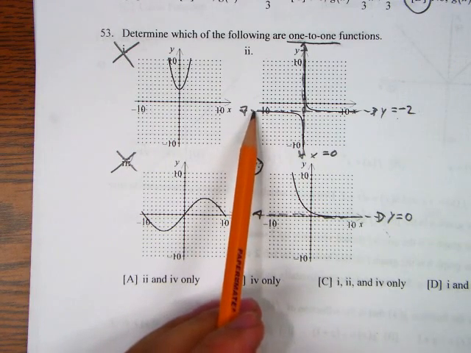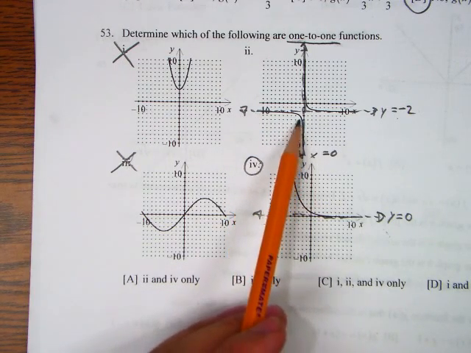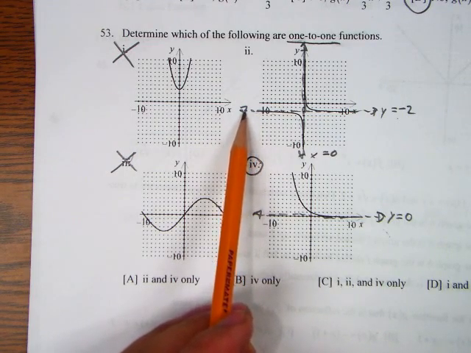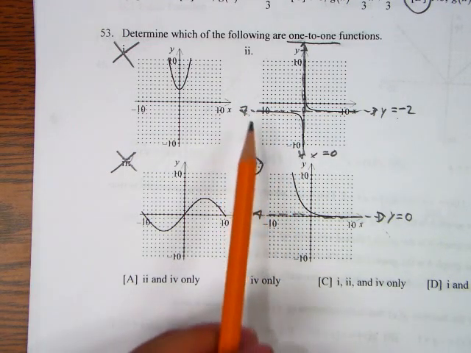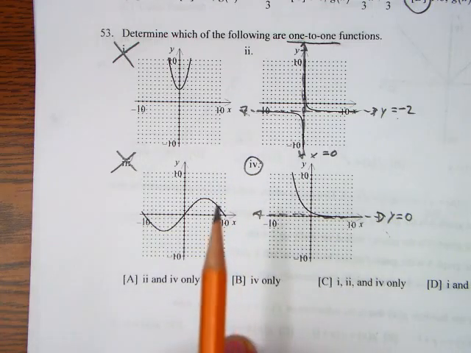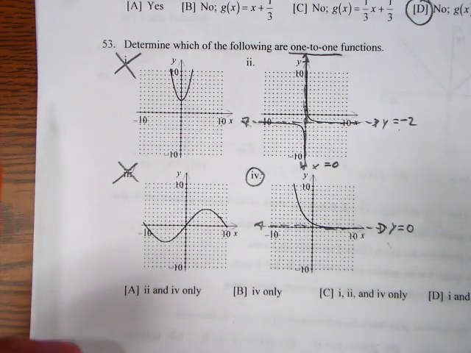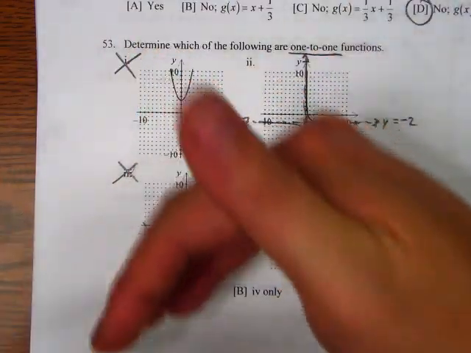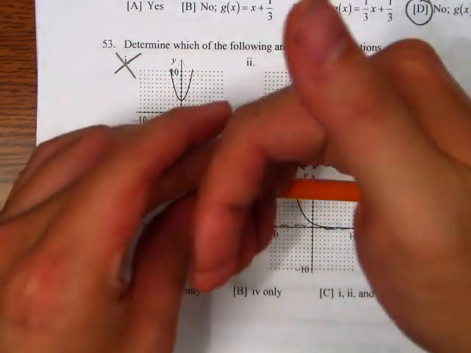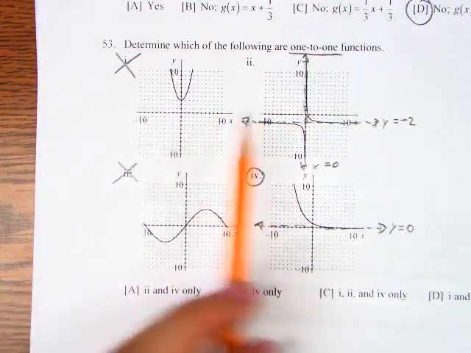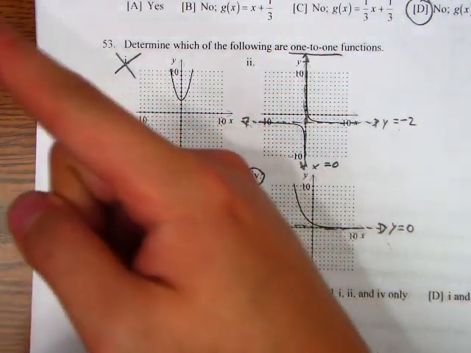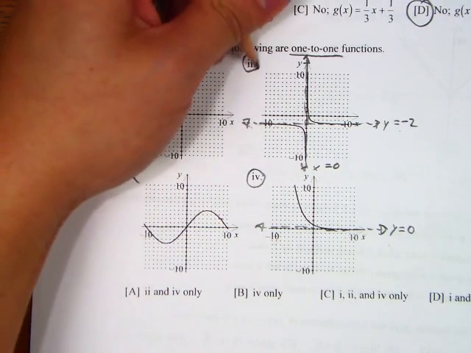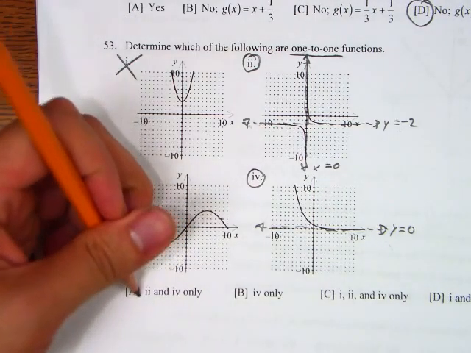But again, if we look at this function, it'll get continually closer and closer to y equals -2, but it'll never turn back around. If it turned back around, that means we would have a non-one-to-one function, right? But what happens is it just keeps getting closer and closer to that -2. This is a one-to-one function. So the answer here is A.